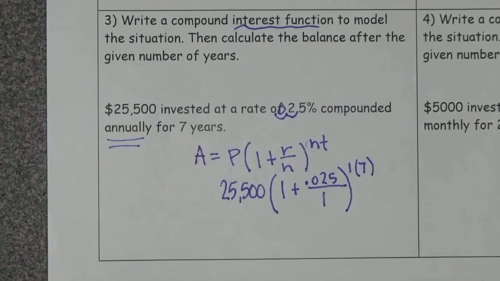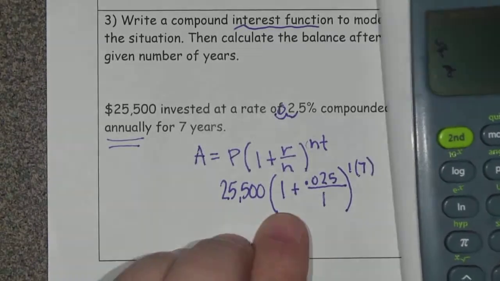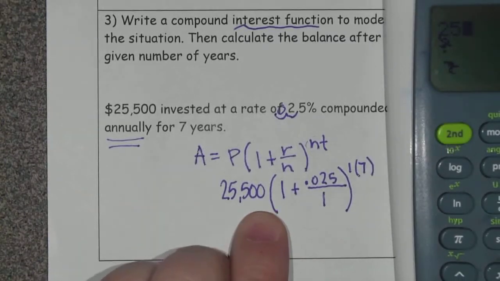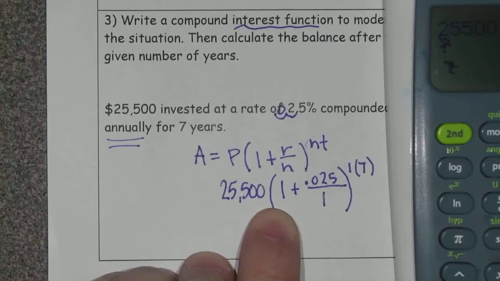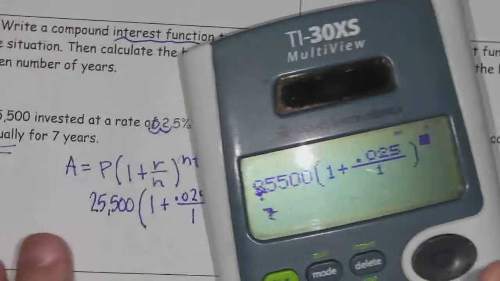And I can punch this in my calculator exactly the way that it appears. So if you go to your calculator and you start punching it in, you can do $25,500. Open your parentheses, do 1 plus, hit your fraction key, 0.025 over 1, arrow over to close your parentheses, and then up on your power.